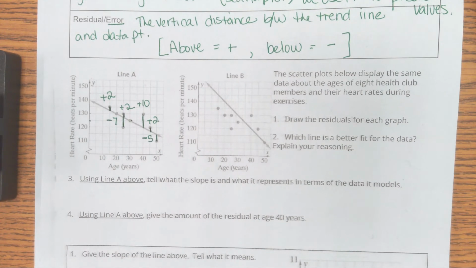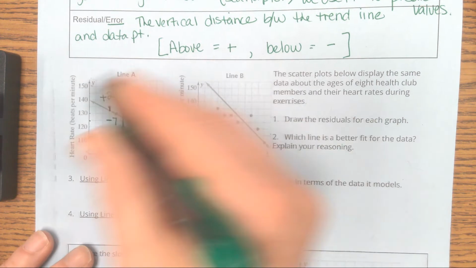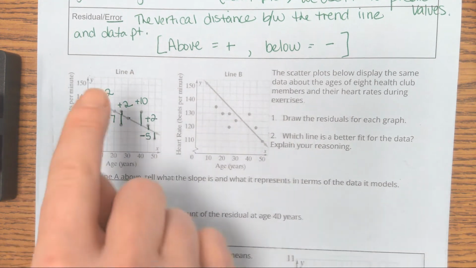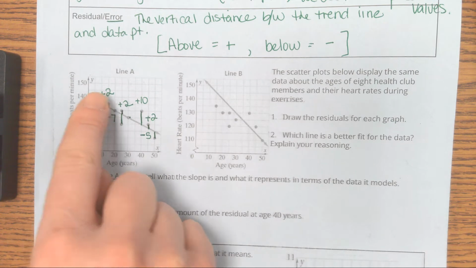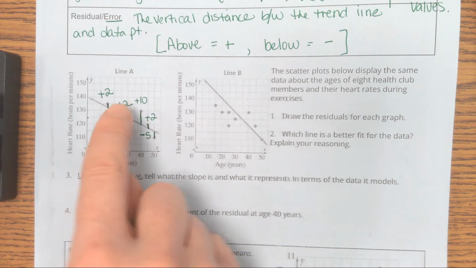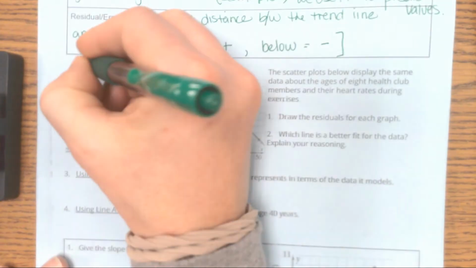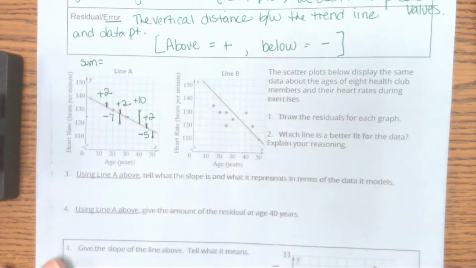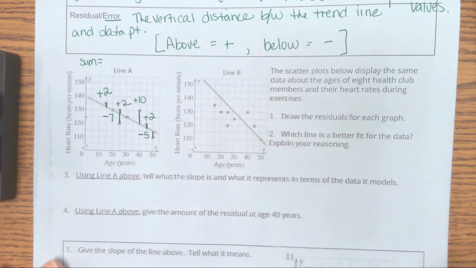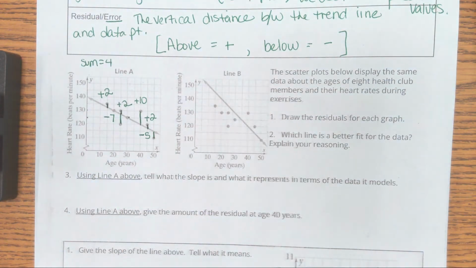Okay. I'm going to just quickly show you what I mean by the sum of the residuals. If I add up all of these residuals, let's do all the pluses first. 2 plus 2 is 4. 4 plus 10 is 14, and 14 plus 2 is 16. And over here I have minus 12. I'm just going to write up here that the sum of the residuals was 16 minus 12, okay, 4. The closer the sum of the residuals is to 0, the better the fit is, is what I'm saying. Okay? All right, let's do this one.